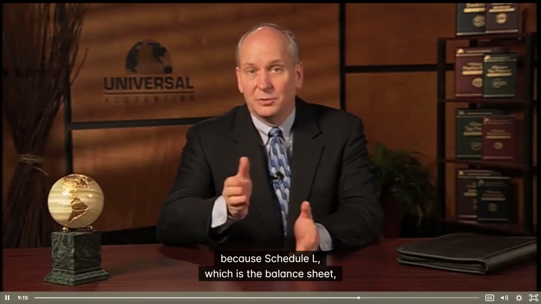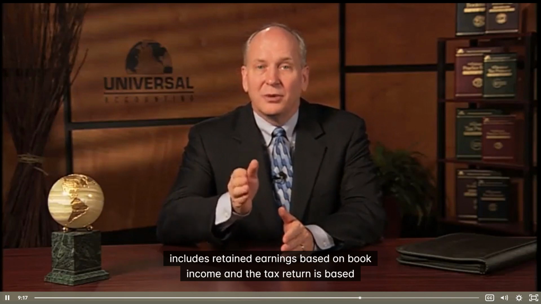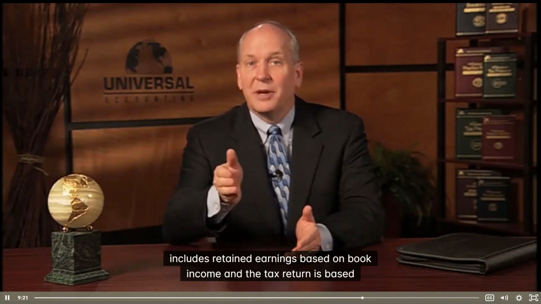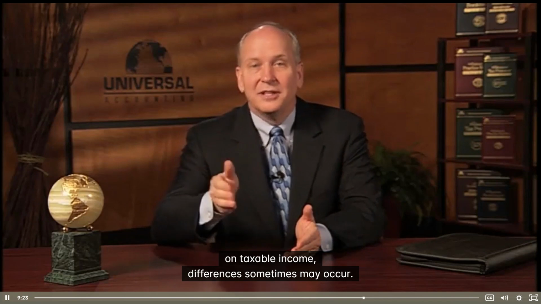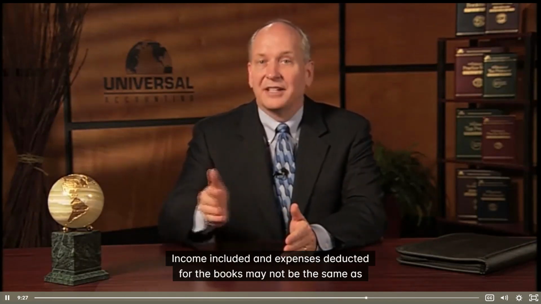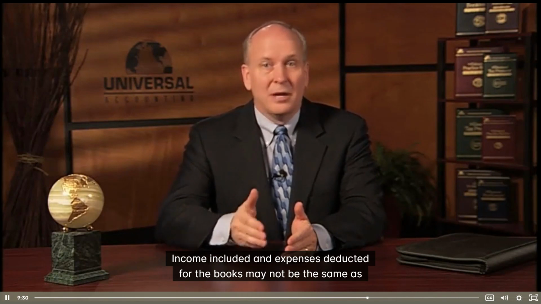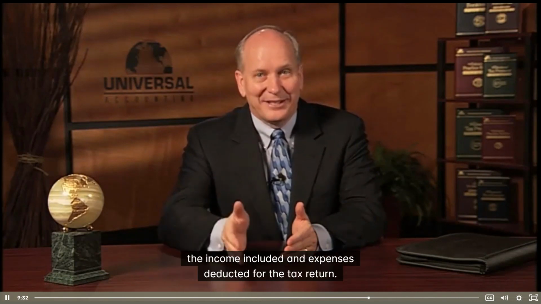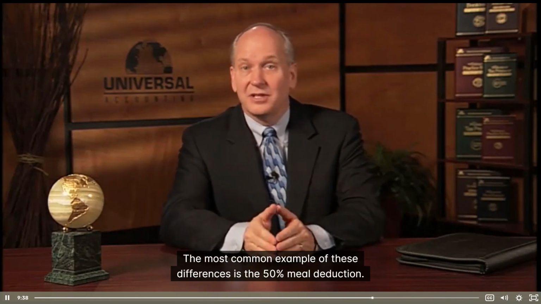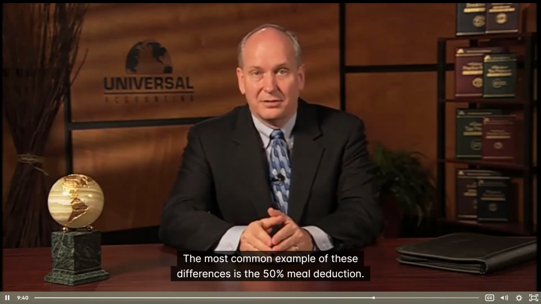Because Schedule L, which is the balance sheet, includes retained earnings based on book income, and the tax return is based on taxable income, differences sometimes may occur. Income included and expenses deducted for the books may not be the same as the income included and expenses deducted for the tax return. The most common example of these differences is the 50% meal deduction.